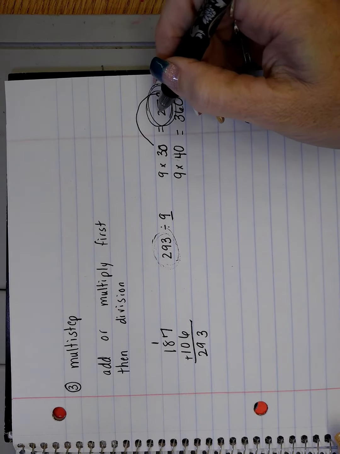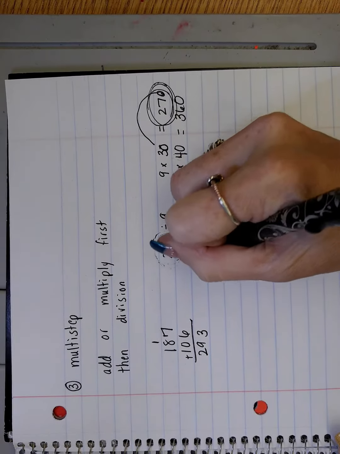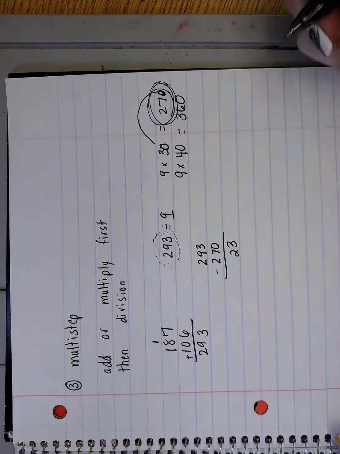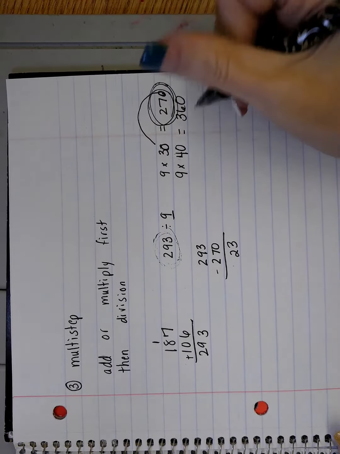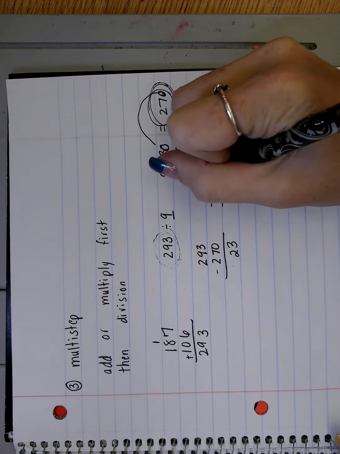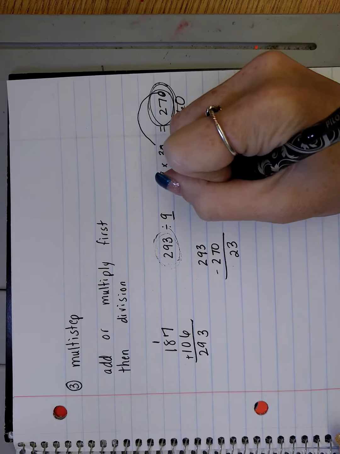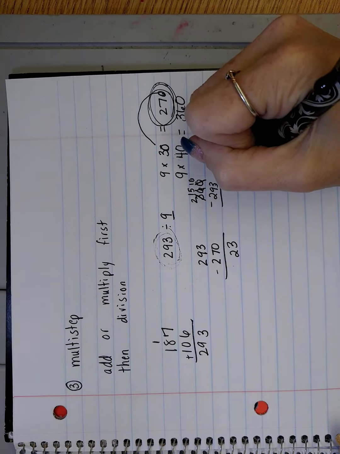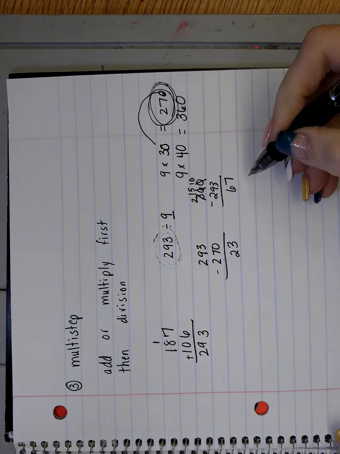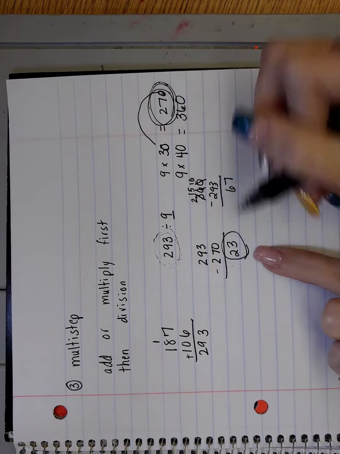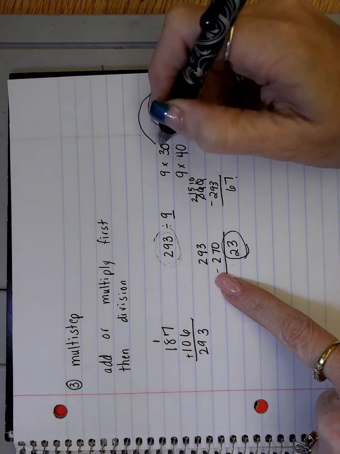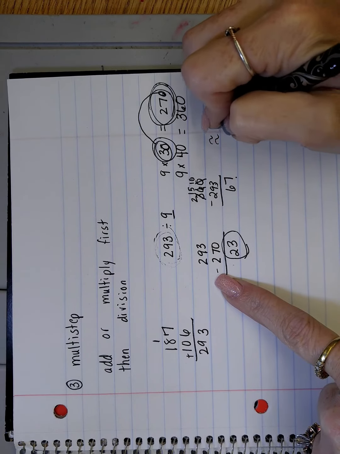And then to figure out which one is the about answer, I would then subtract. I would subtract 270 from 293. Which is 23. And I would subtract 360 minus 293. I have to regroup here. So 10 minus 3 is 7. 15 minus 9 is 6. So, as you can see, 23 miles are closer than 67 miles. So that's the 270. So my answer would be about 30.